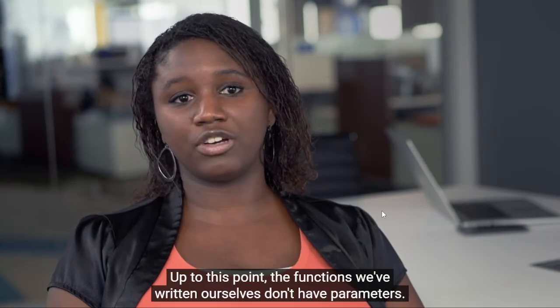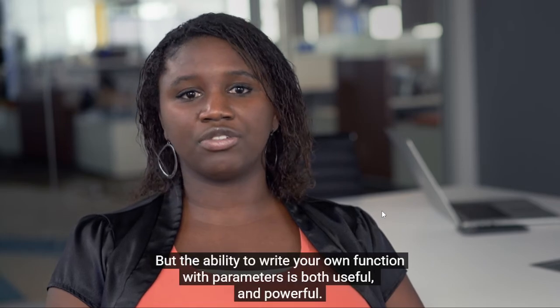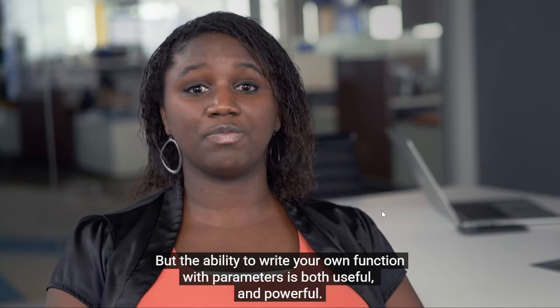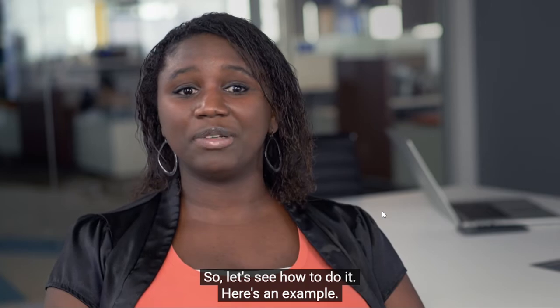Up to this point, the functions we've written ourselves don't have any parameters, but the ability to write your own functions with parameters is both useful and powerful. So let's see how to do it.